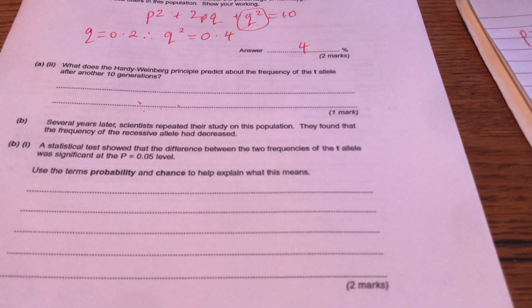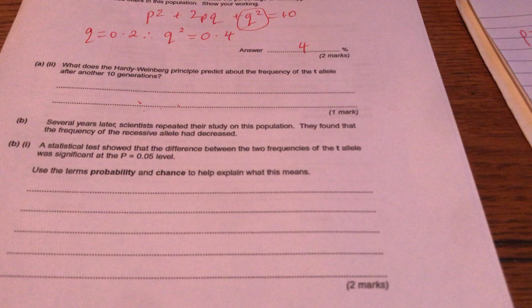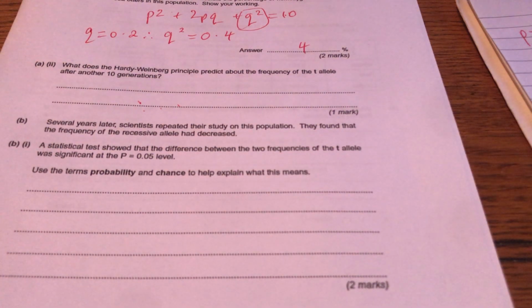Several years later, the scientists repeated their study on this population. They found that the frequency had decreased, so the Hardy-Weinberg principle is not holding up here. A statistical test showed that the difference between the two frequencies was significant at the P equals 5% level, 0.05 level. Use the terms probability and chance to explain what this means.